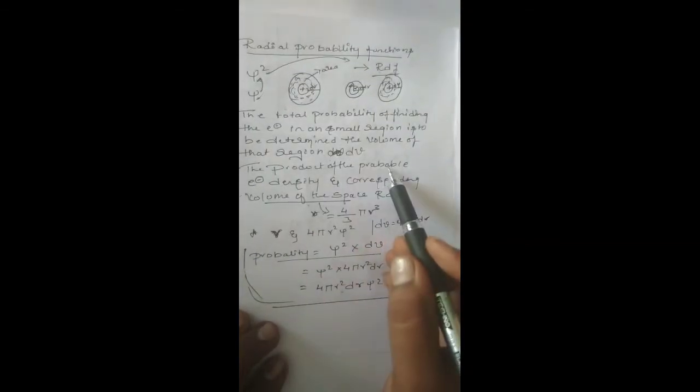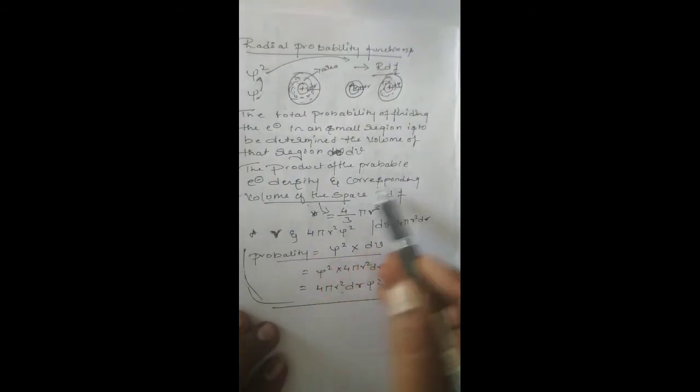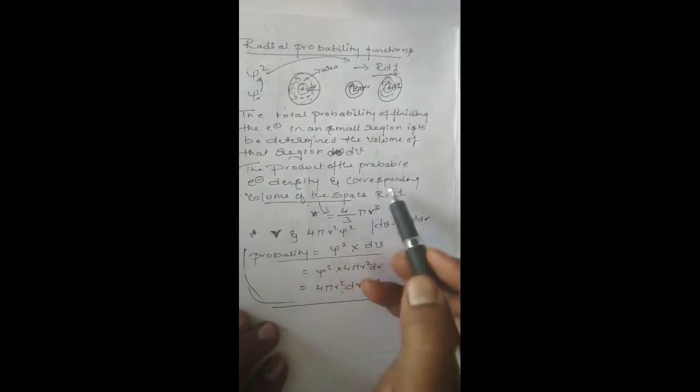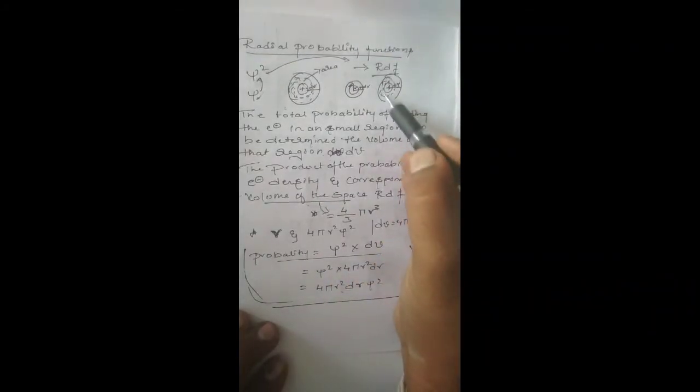It is the product of the probable electron density and the corresponding volume of the space, meaning how much space lies in between.